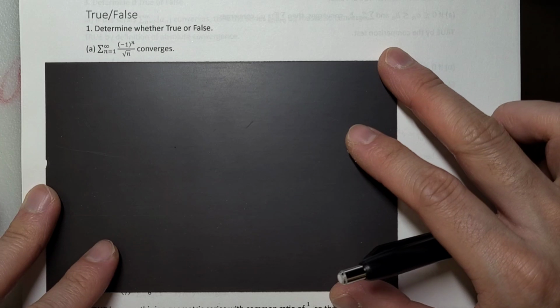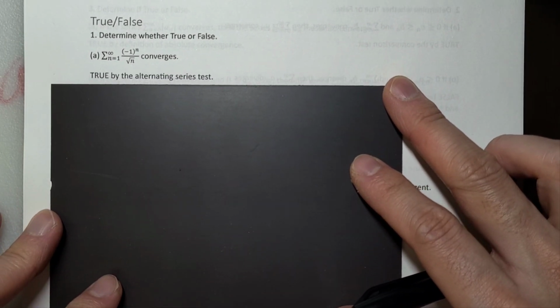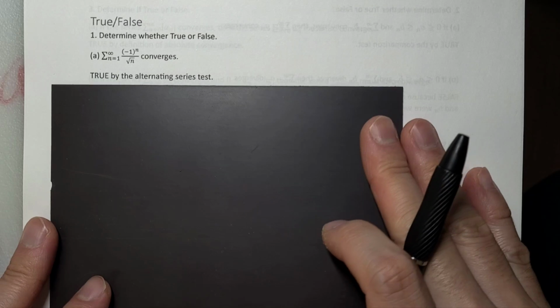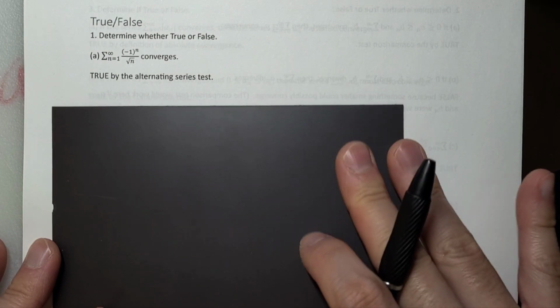The answer is true. How do we know that? We can use the alternating series test. This one you can quickly eyeball. What does the alternating series test say? Well, if you get rid of the changing sign, first of all, 1 over square root n is a decreasing sequence, and the limit as n goes to infinity of 1 over square root n is 0. So therefore, by the alternating series test, this converges. This one started off quite simple, hopefully.